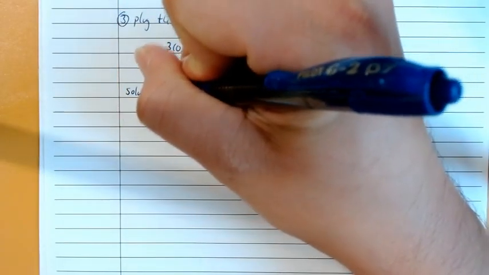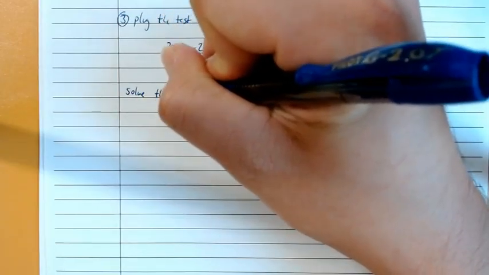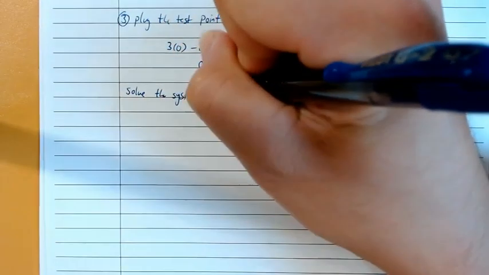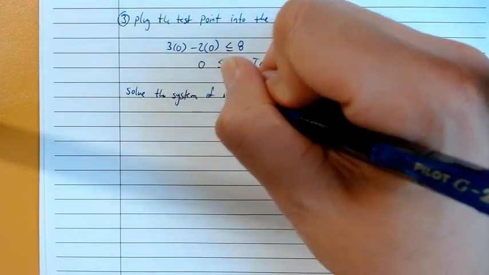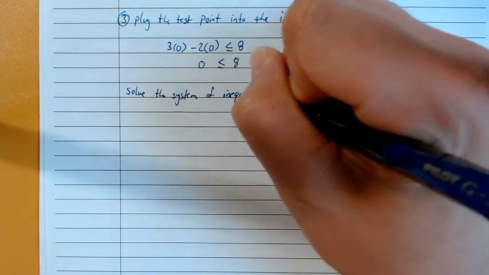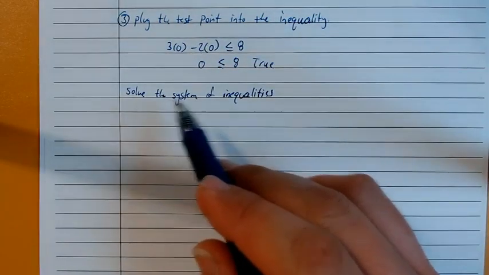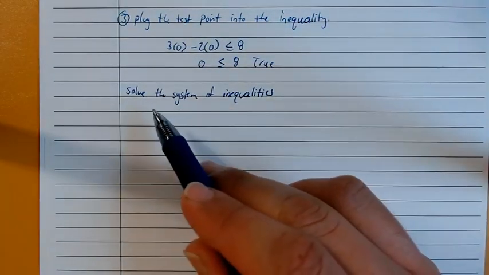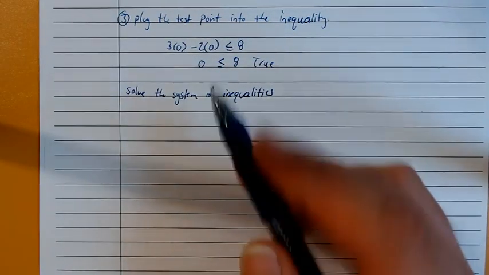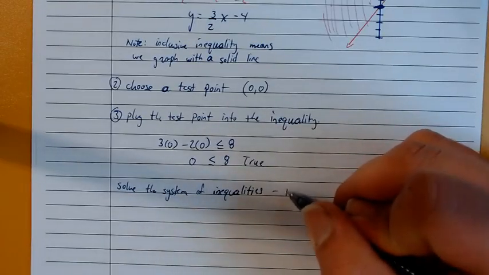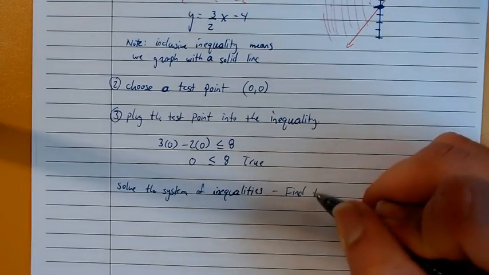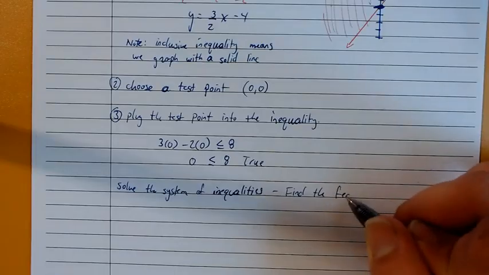So that's our next topic here. We're going to solve the system of inequalities. In many applications, solving a system of inequalities is also called finding a feasible region. Find the feasible region.